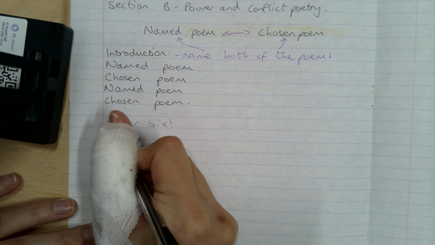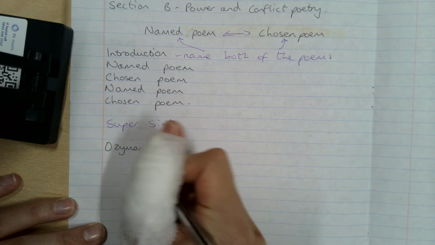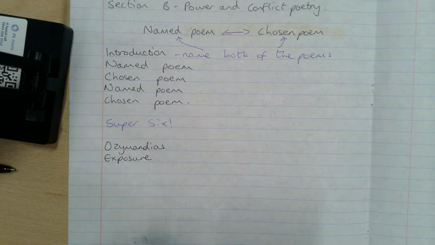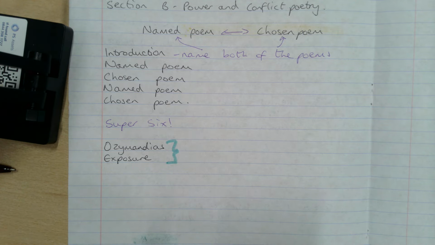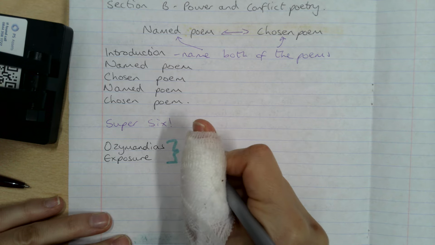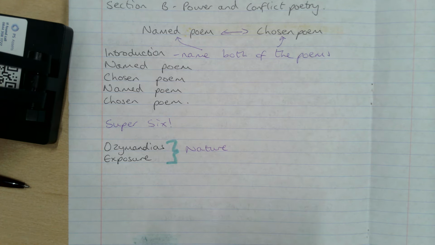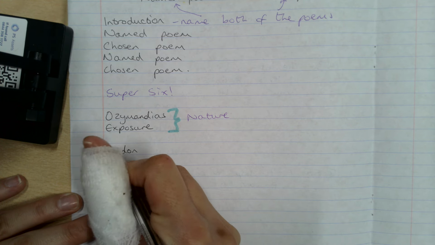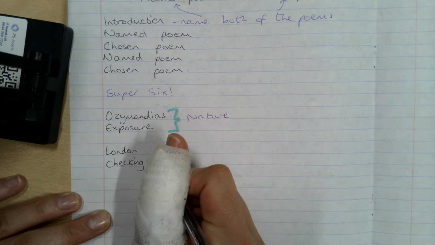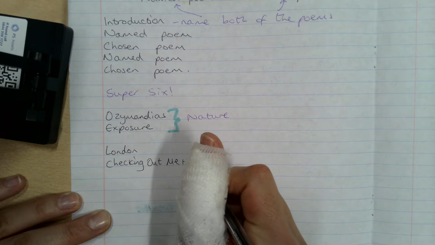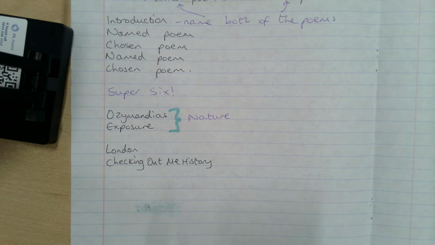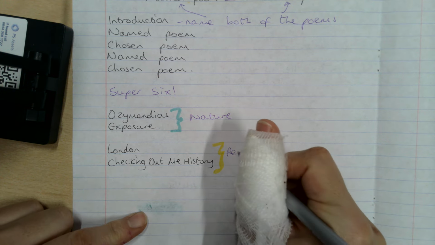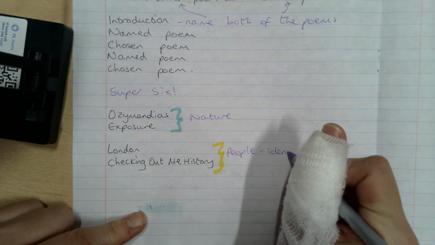So the first two are Ozymandias and Exposure. And together they connect to the idea of the power of nature. The next two we've got are London and Checking Out My History, and that is all to do with the power of people. And you could also connect that to identity as well.